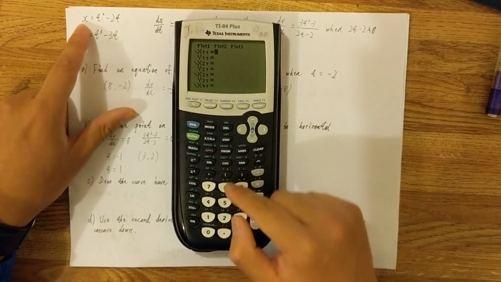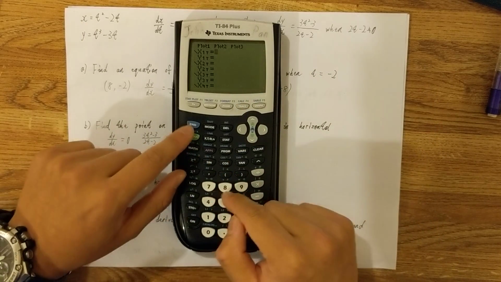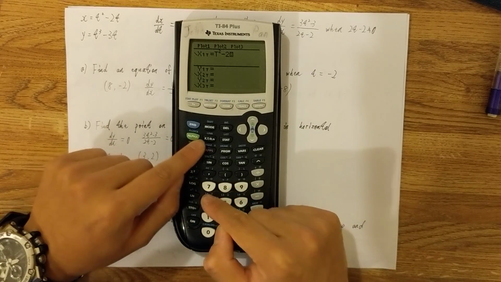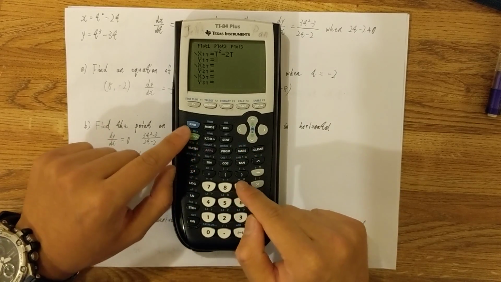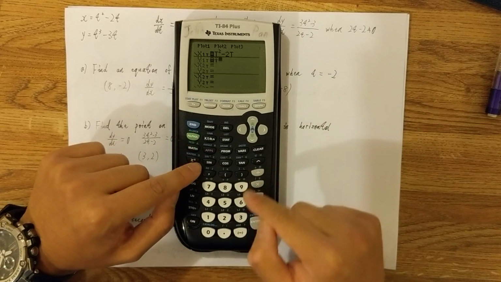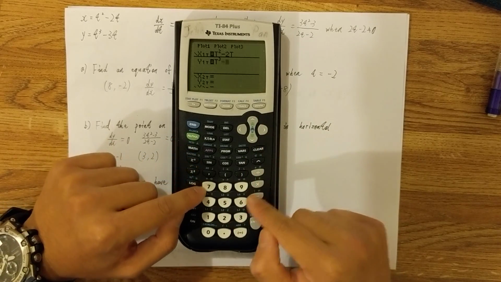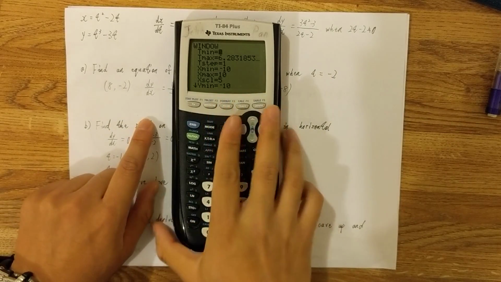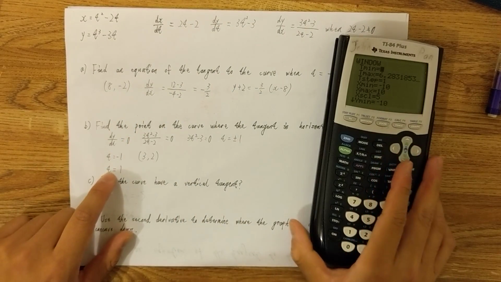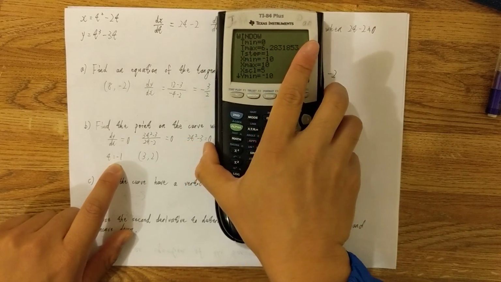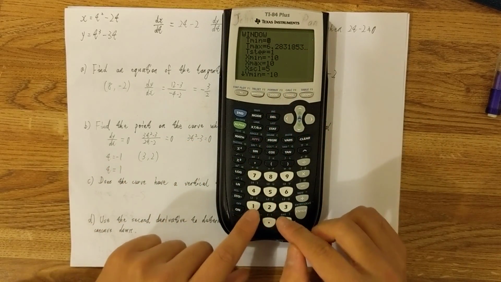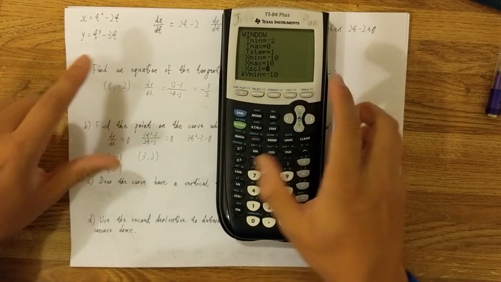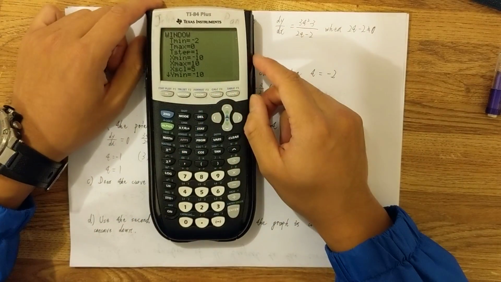So in this case we have x equals t squared minus 2t, and y will be t cubed minus 3t. In the window, t minimum is -2, t maximum is 0.